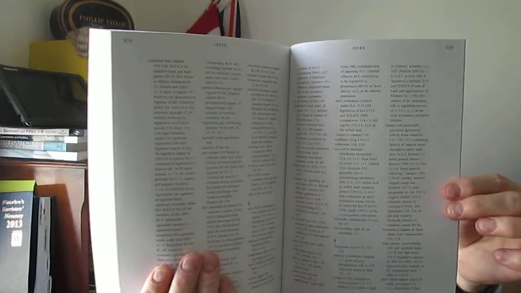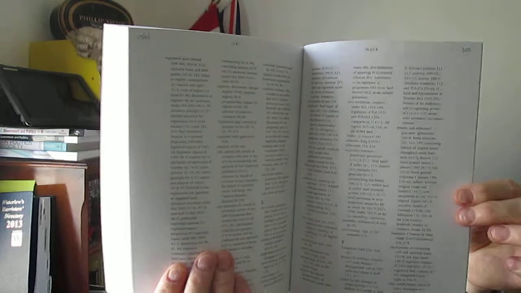The book itself is very much a standard textbook from Routledge, Taylor and Francis Group. That's the index right at the back. There's a companion website, more of which I'll talk about later. Let me show you the books themselves.